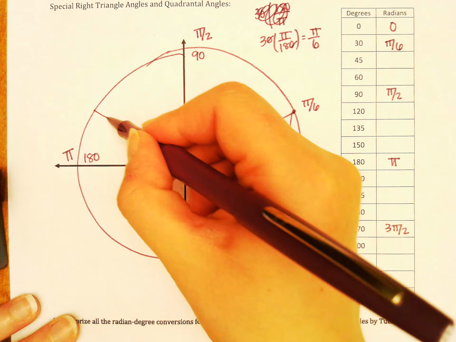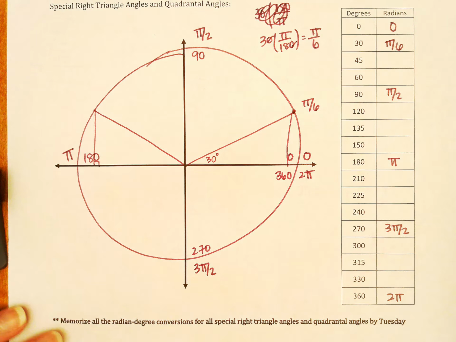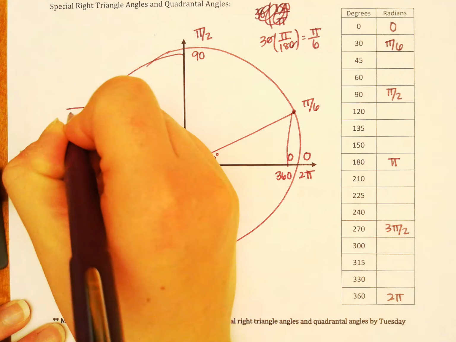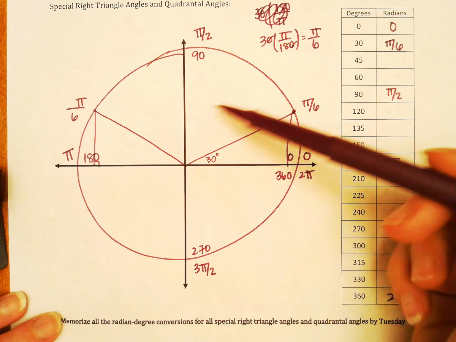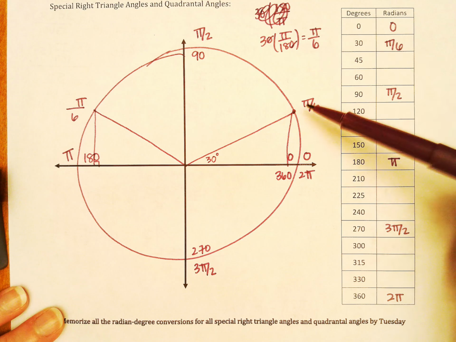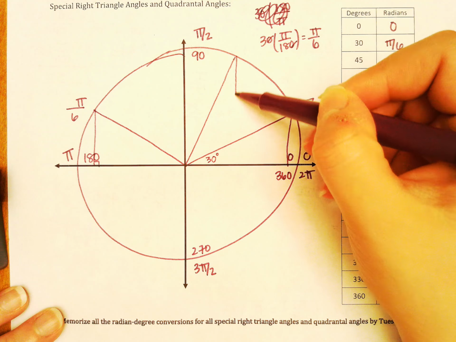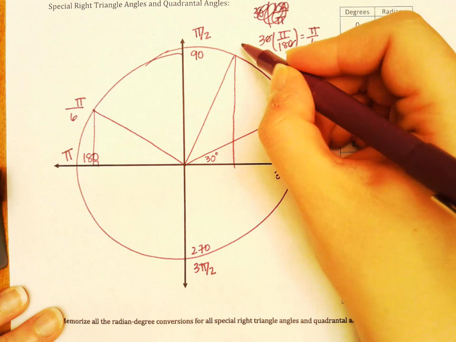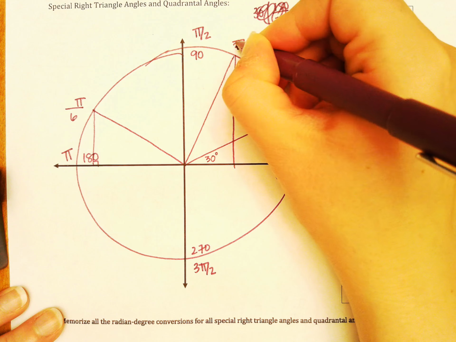So if I draw the other one over here, I'm still going to be at some form of pi over 6 at that point. Now, to figure out how far we are, I like to think about it as fractions. So if I have pi over 6, and then I end up here at another pi over 6, if I add another pi over 6, or 1/6 and 1/6, I get 2 pi over 6, which is just pi over 3.